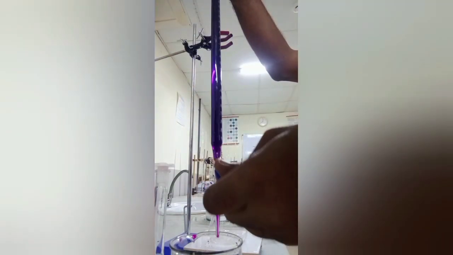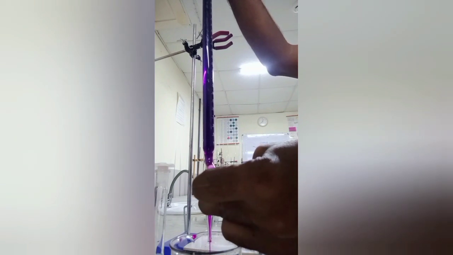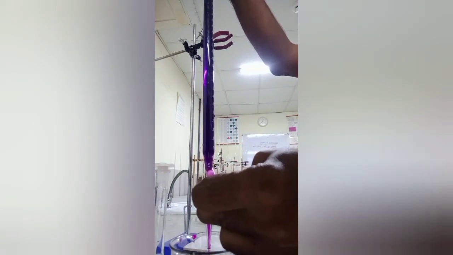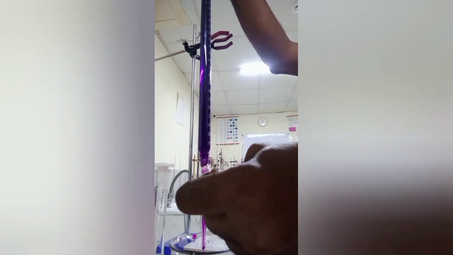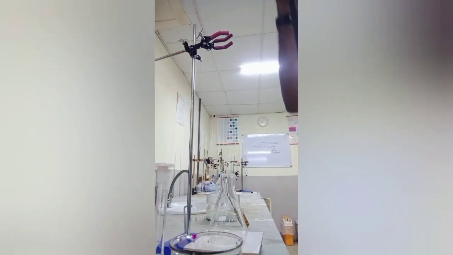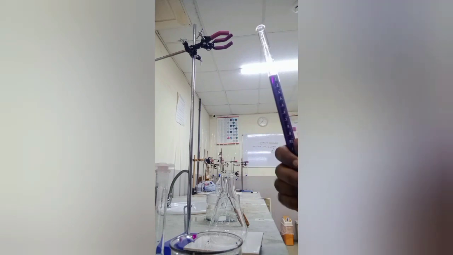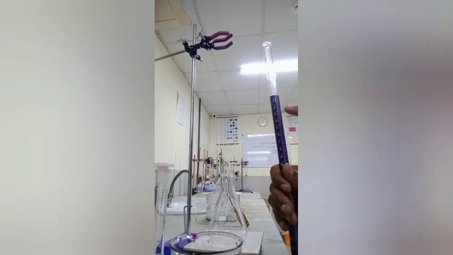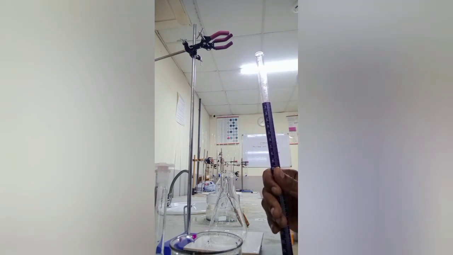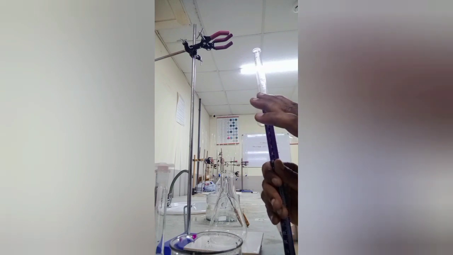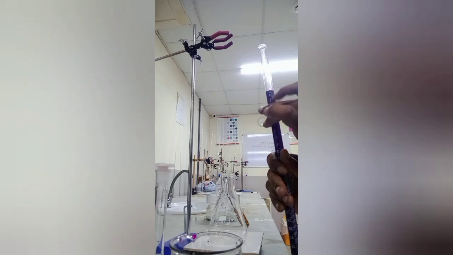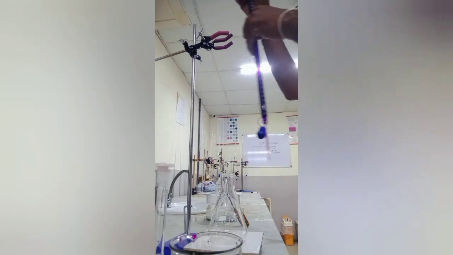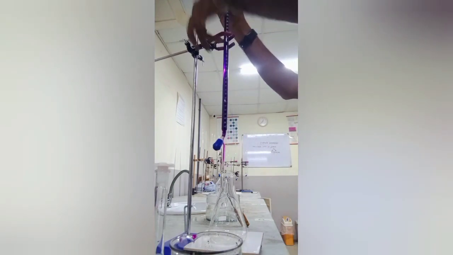Bring the excess solution to the 0 level. This is a colored solution, so you use the upper meniscus. Ensure that it is at 0. This is very important because a lot of students keep the solution elsewhere. Don't do that. You want to check the 0 level. Then fix it.